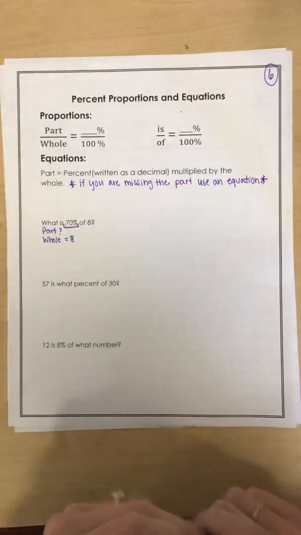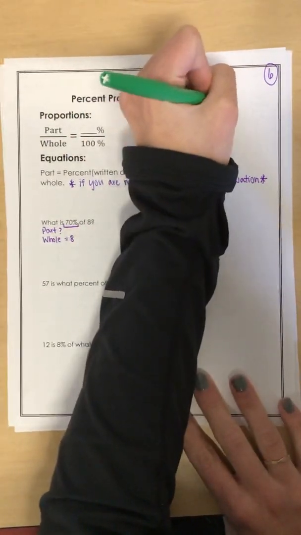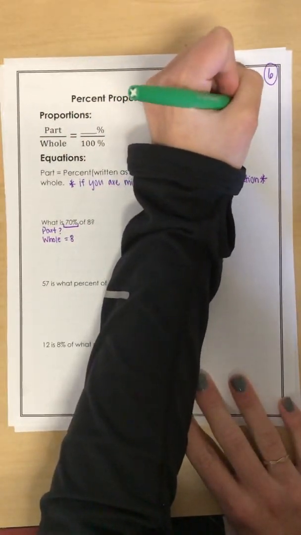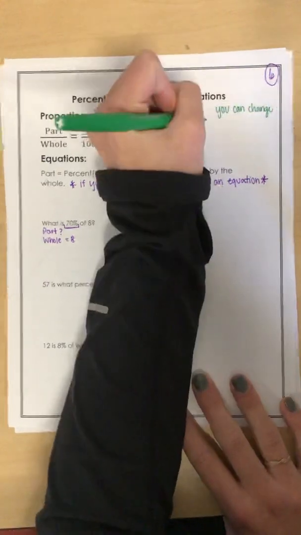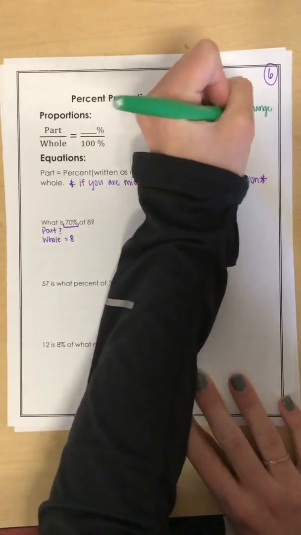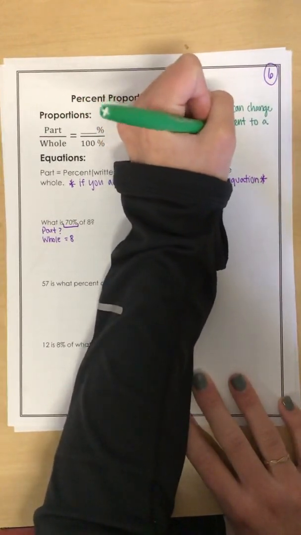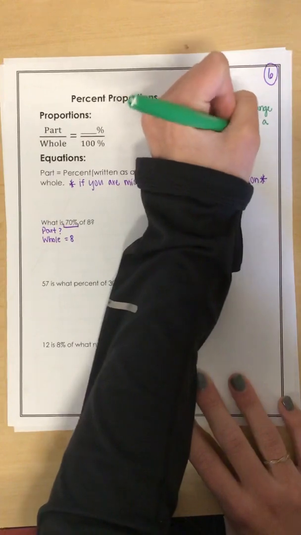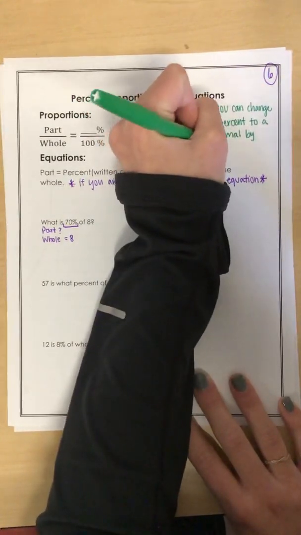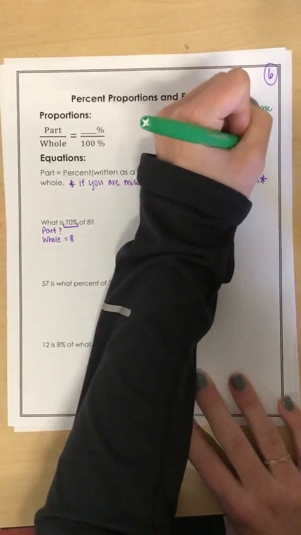And if you remember yesterday, we said you can change a percent to a decimal by dividing by 100.